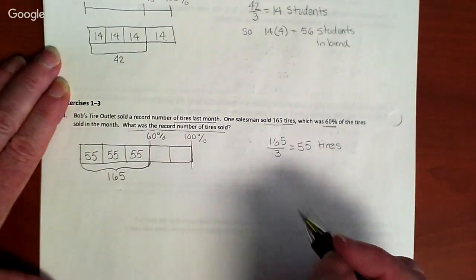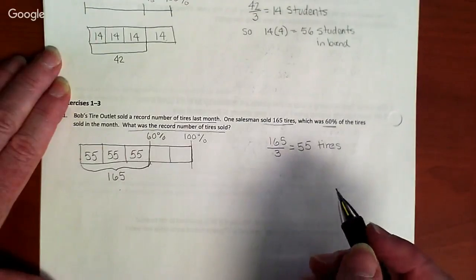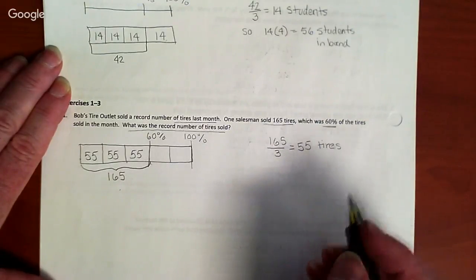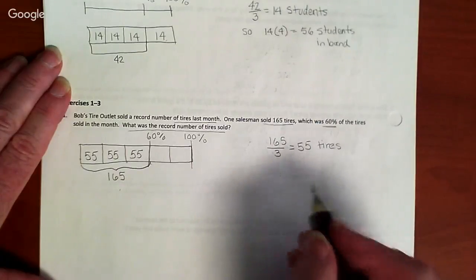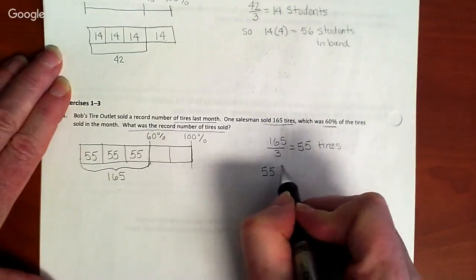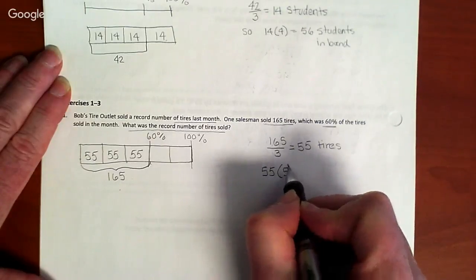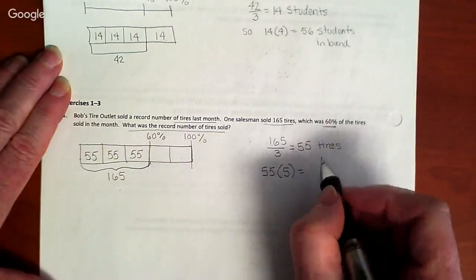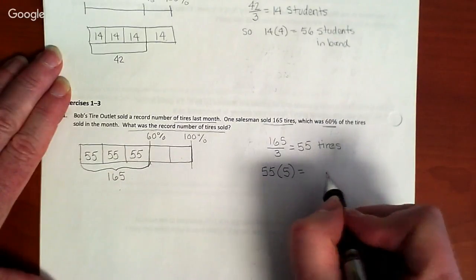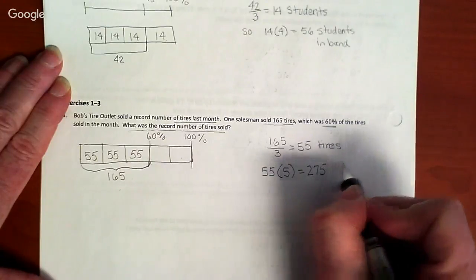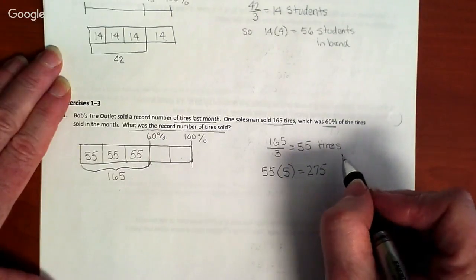So to find out how many he sold for the entire month and what that record was, I could take that 55 and multiply it by 5, because there's 5 boxes, and find that he sold 275 for his record of that month.